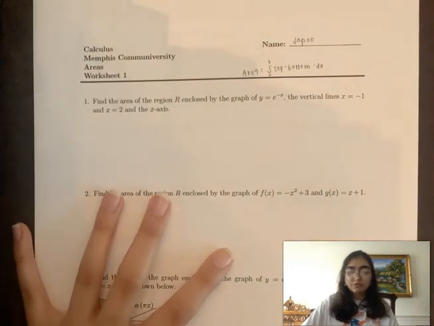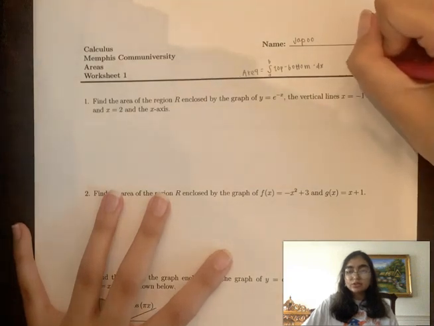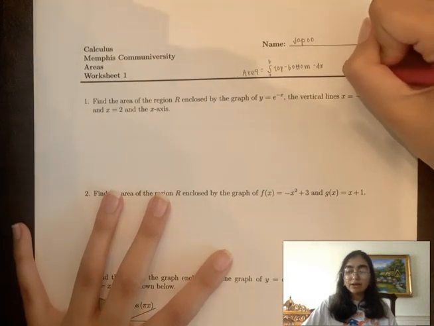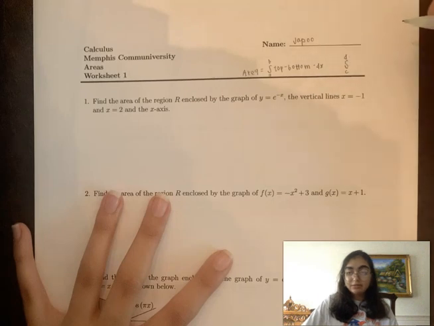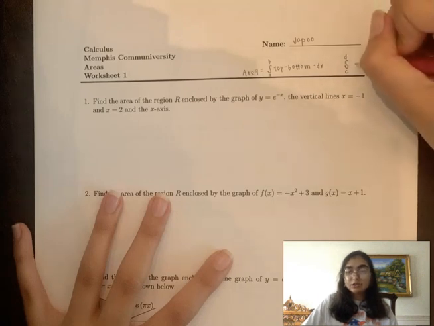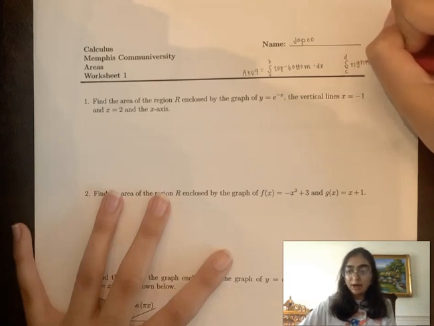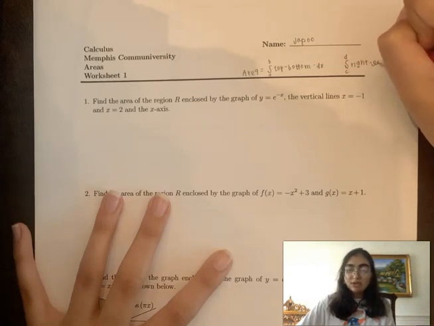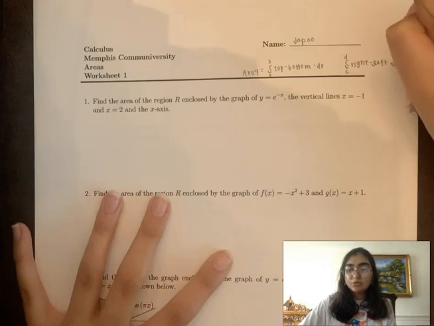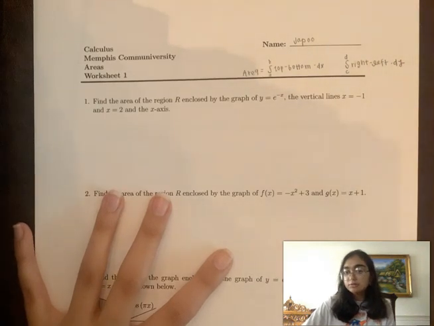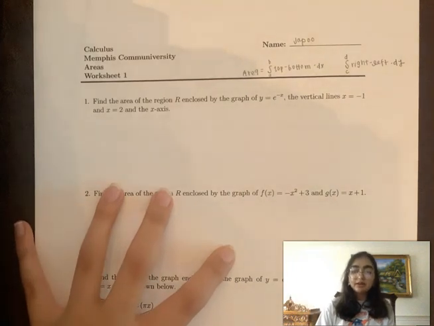Sometimes the function is sideways, so instead of doing top minus bottom, we're going to do right minus left. And as you can see, it's right minus left times dy. So everything in that equation, when I'm dealing with right minus left, will be in y's. And I'll show an example of that in this worksheet.